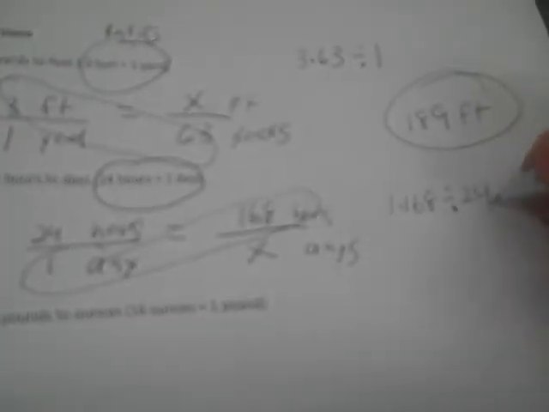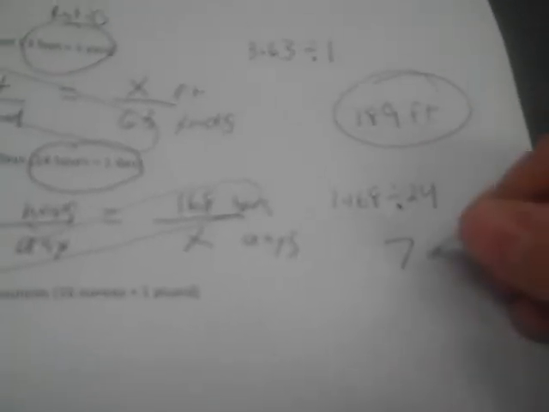So x is diagonal from 24 this time. So I take 1 times 168 and then divide that product, whatever it may be, by 24. So 1 times 168 divided by 24, and that's 7. So you have 7, and then x is days, so I have just figured out that it was 7 days.